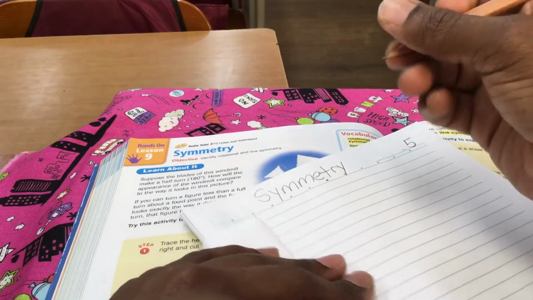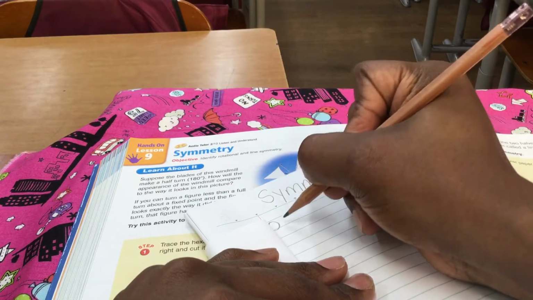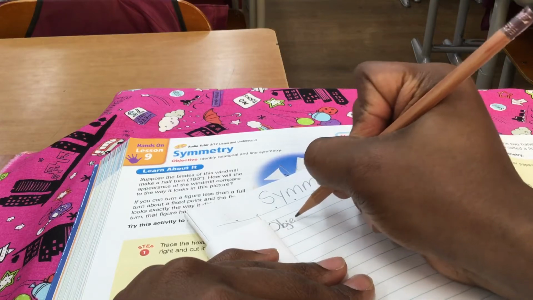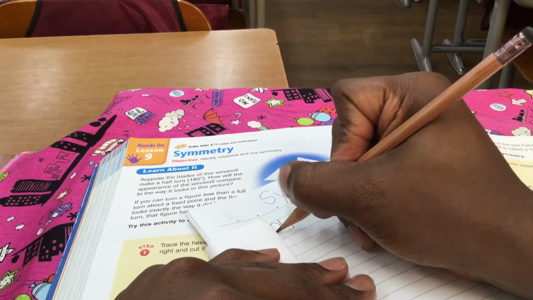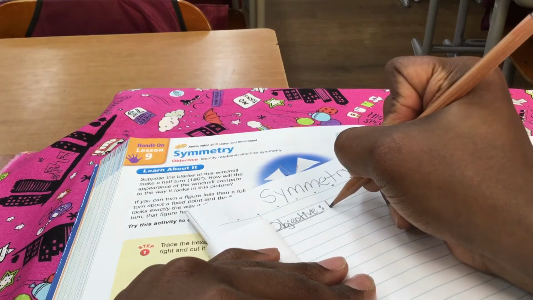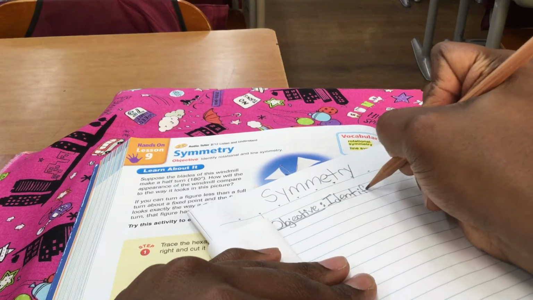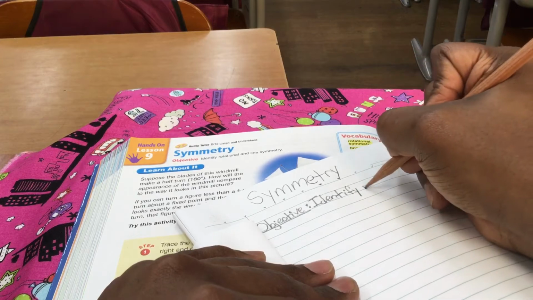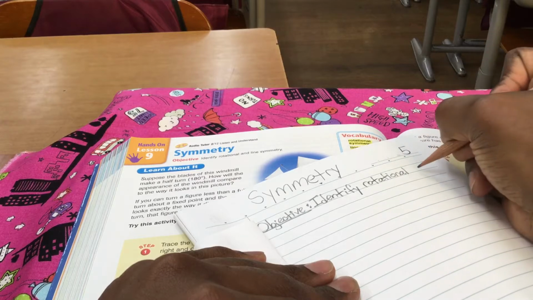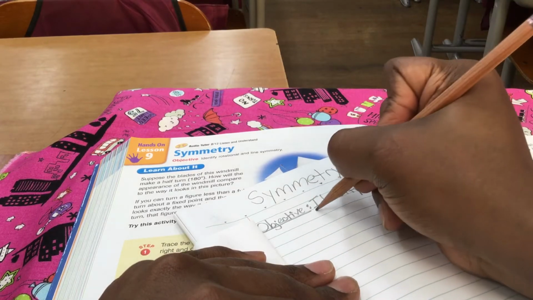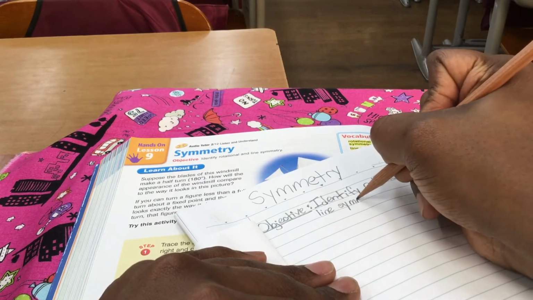First, I'm going to write my objective. You can probably see the objective at the top of the paper. The objective is to identify rotational and line symmetry.